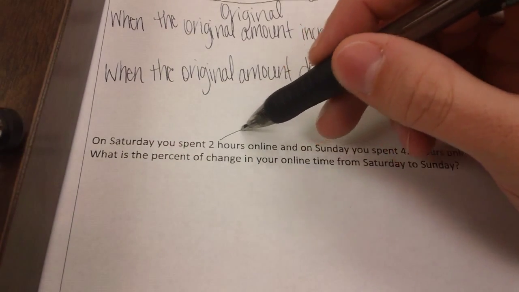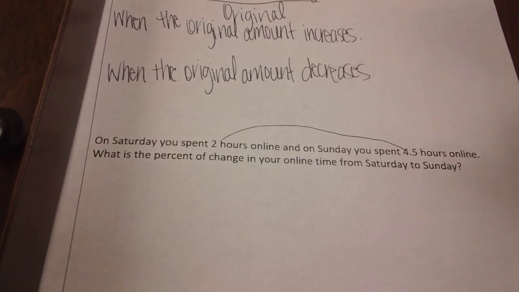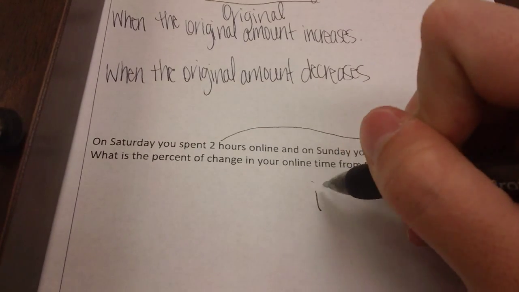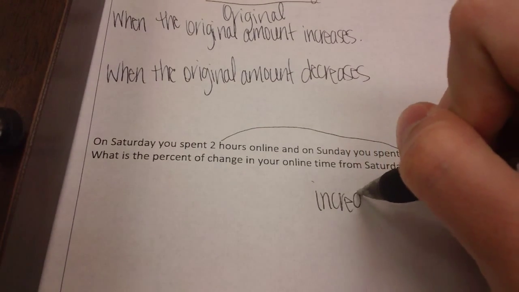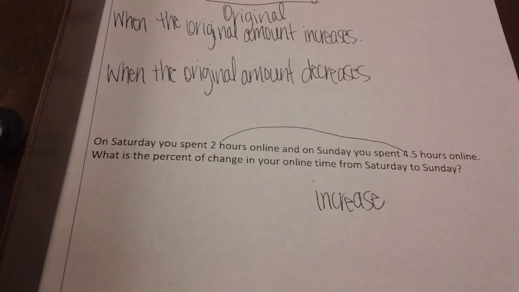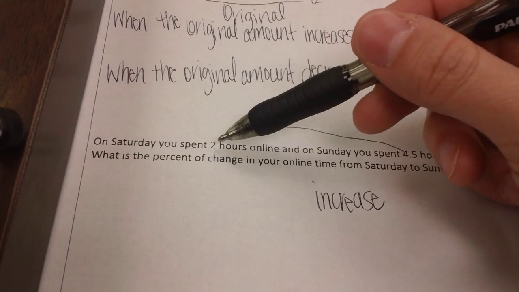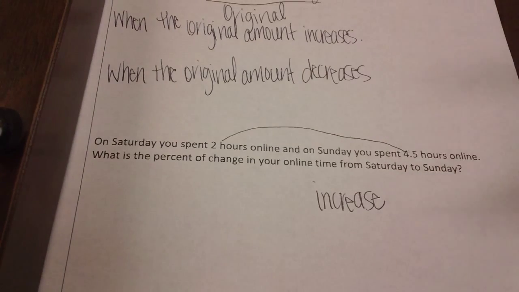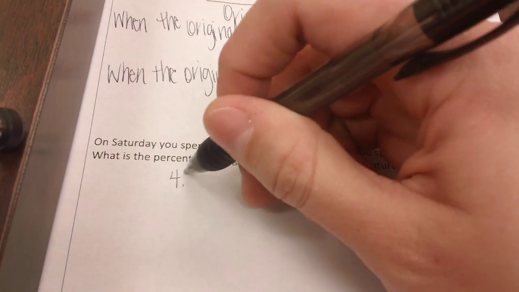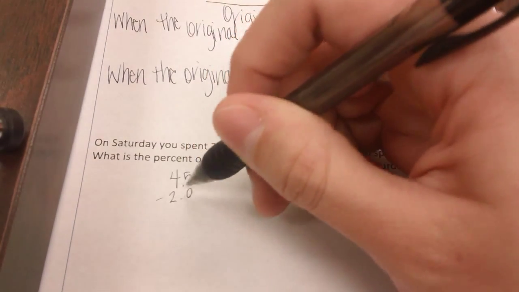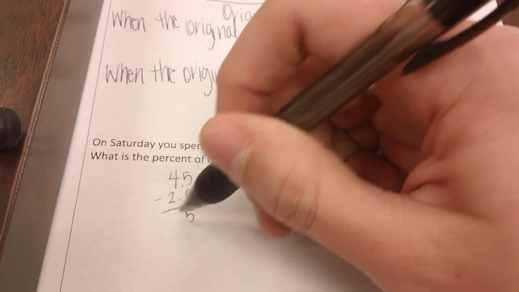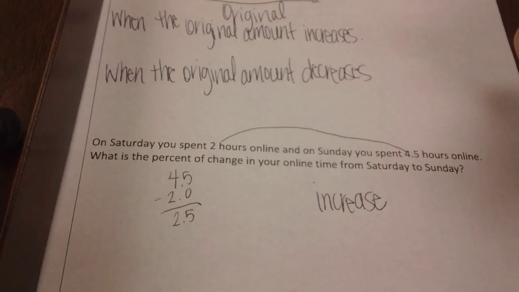Well, we went from 2 hours to 4.5 hours. So this is going to be an increase, which is important to write down. And the change between 2 and 4.5, how much of a difference is that? We can figure that out by subtracting. And I get 2.5.